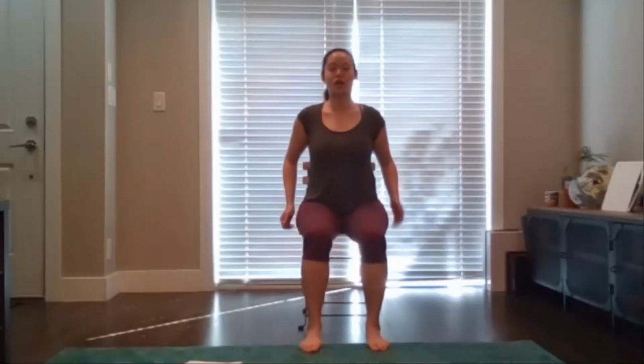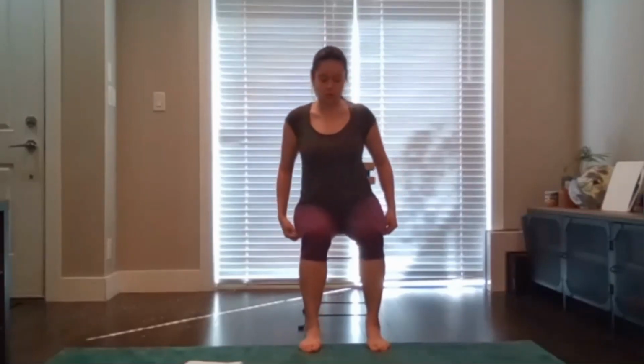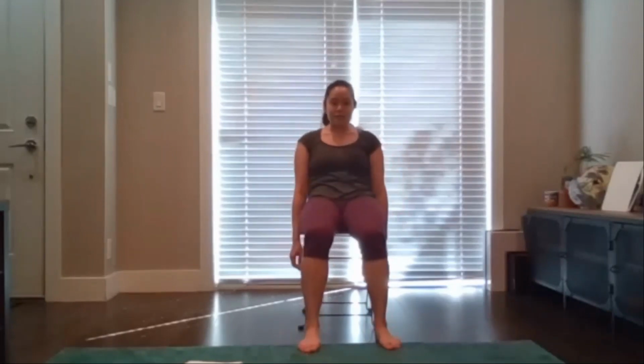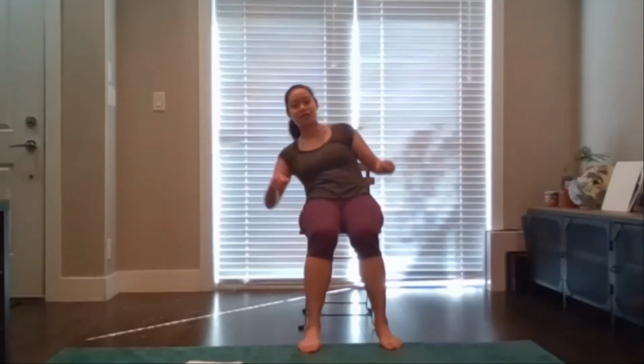You're going to start by shuffling to the very front of your chair. So I don't want to see anybody leaning back into the chair like this or off to the side of the armrest.